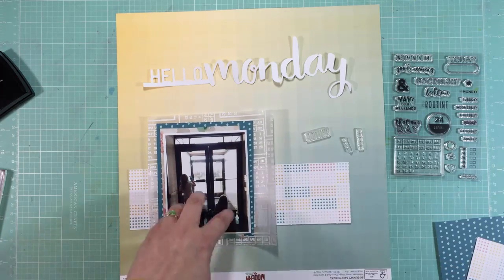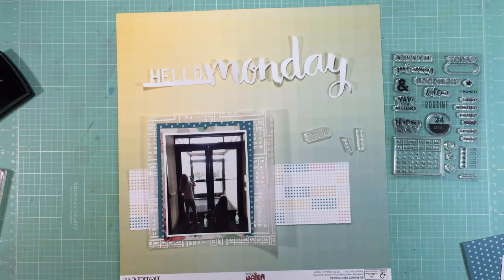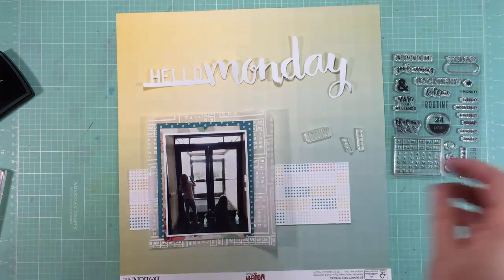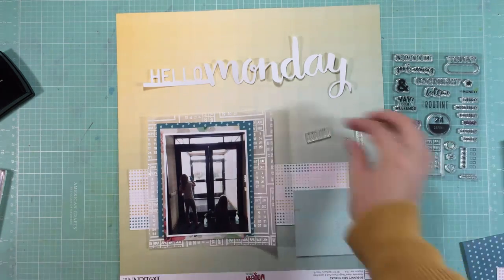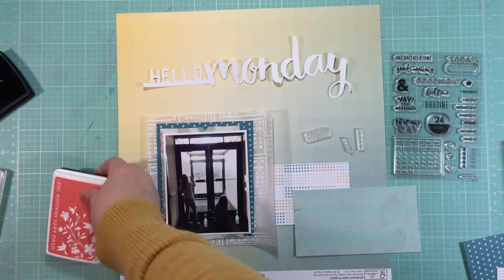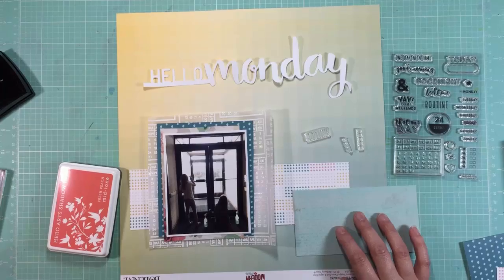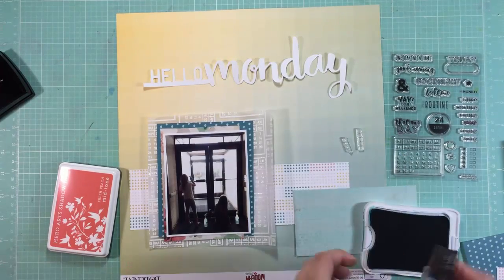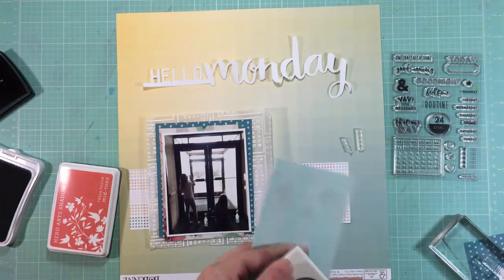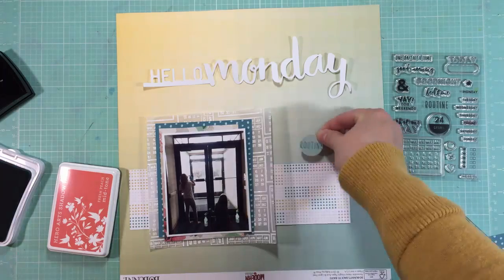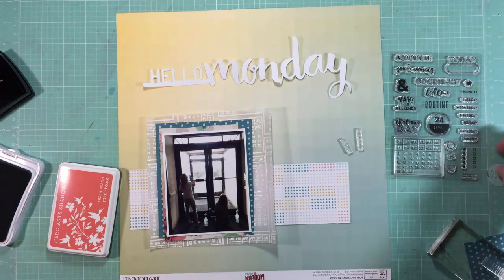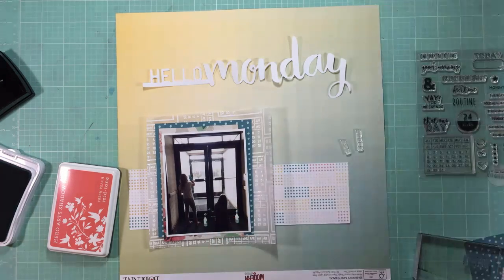I just want it to be kind of a subtle, pretty little detail. And I'm going to play around with these stamps a little bit. Like I mentioned before, this was a Monday routine, and on these stamps from Felicity Jane, there are the words routine and Monday. So I'm going to stamp out Monday routine, and I'm going to try a few different things before I decide what I want to do.